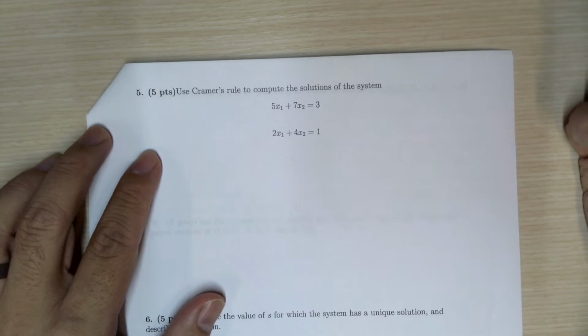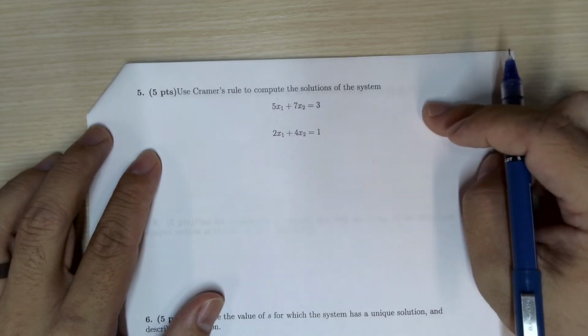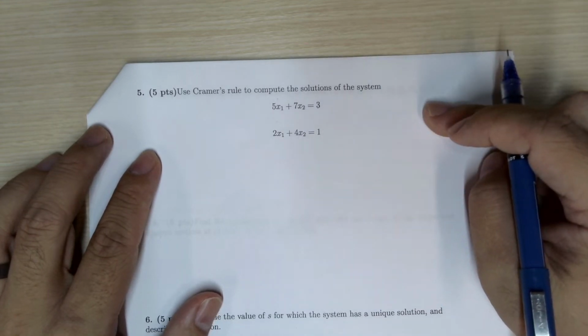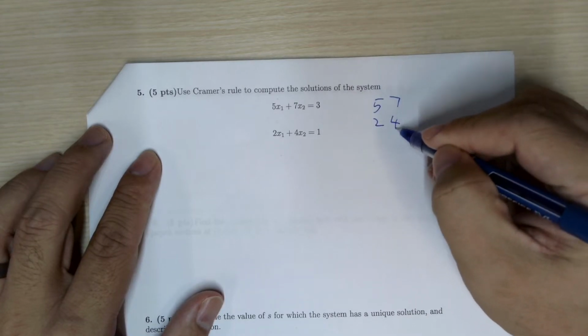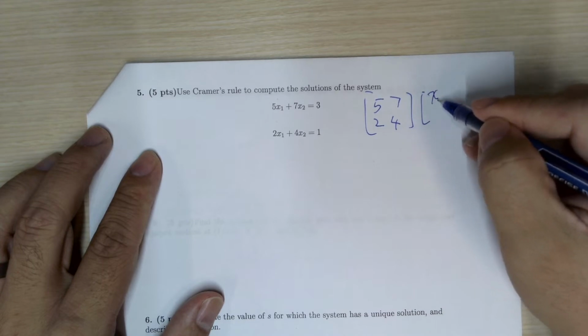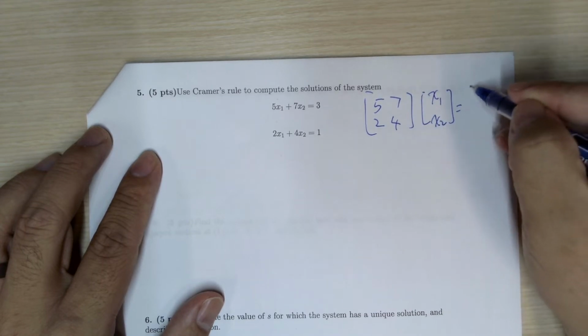Use Cramer's rule to compute the solutions of this system. So this is a system: 5, 7, 2, 4, times x1, x2, equals 3, 1.